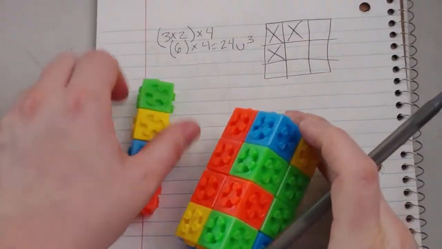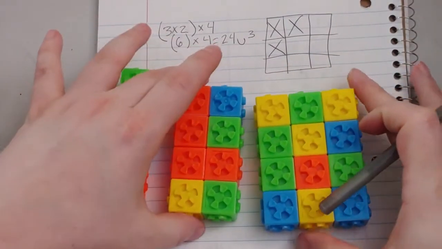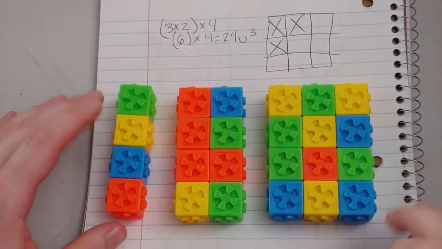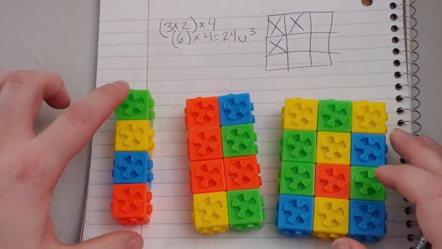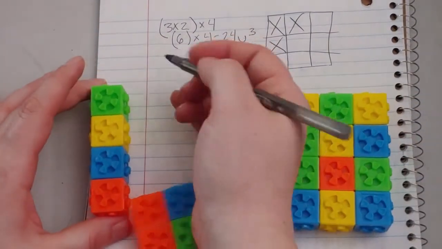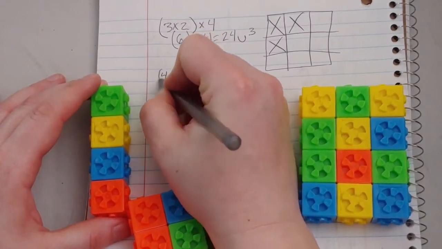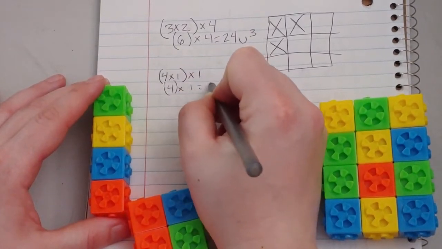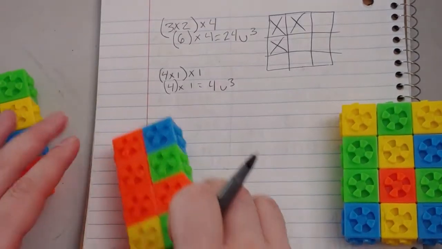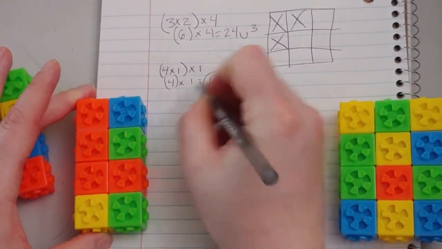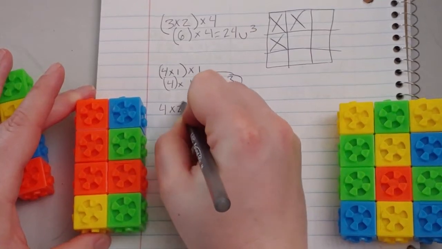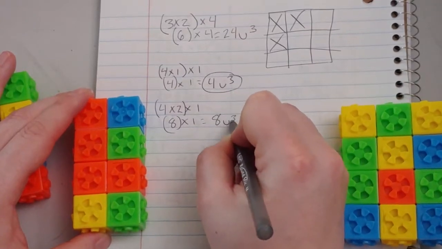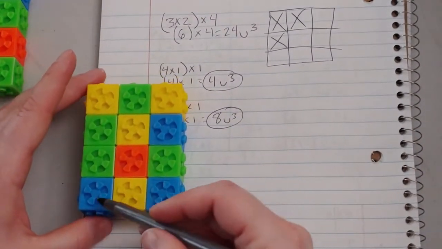Okay, so for those of you that broke it apart this way, which in some figures is easier, I'll show you what that's going to look like. This one is a bit easier to just kind of count because they're all flat. So this is a 4 by 1 by 1. So 4 units cubed. This one is a 4 by 2 by 1. So 4 times 2 is 8 by 1. So 8 units cubed.